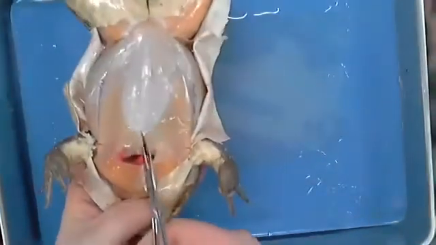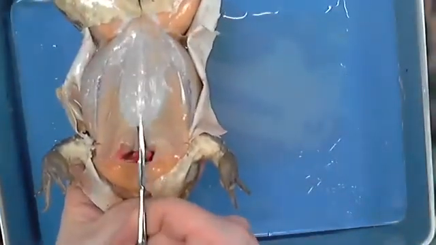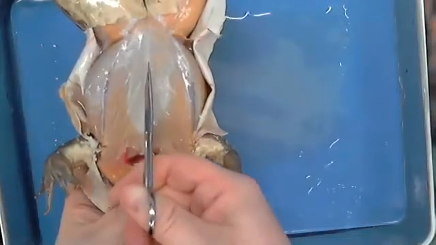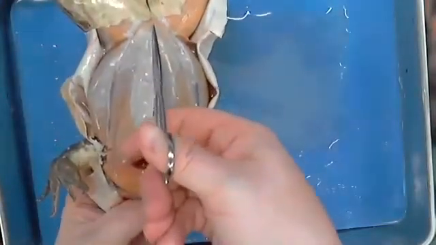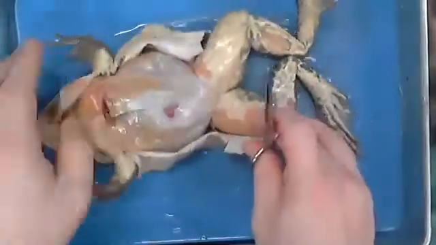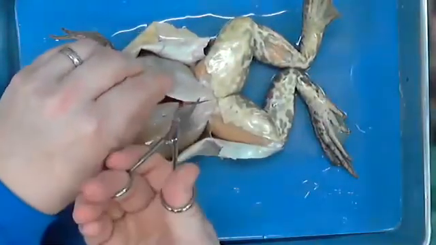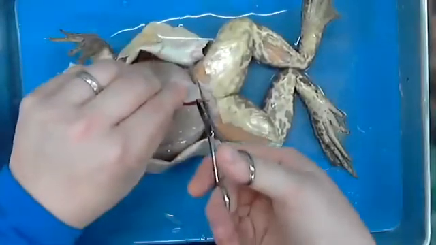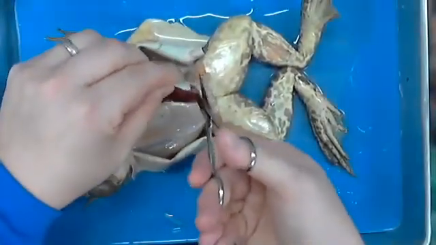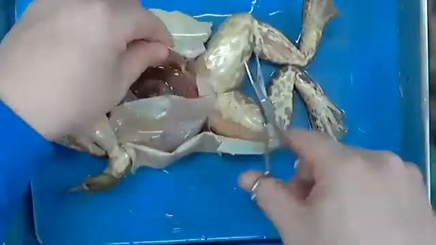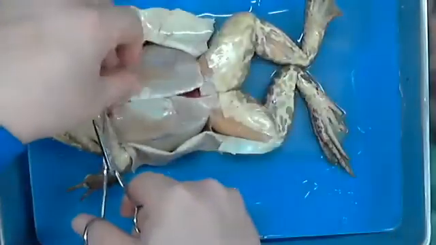So literally all I'm going to do is cut straight down his belly there. And I'm going to do the same thing in releasing on each side to get it out of the way.